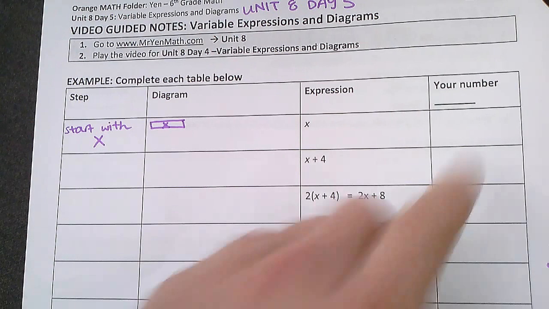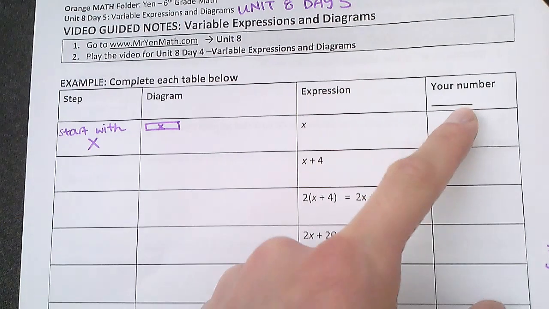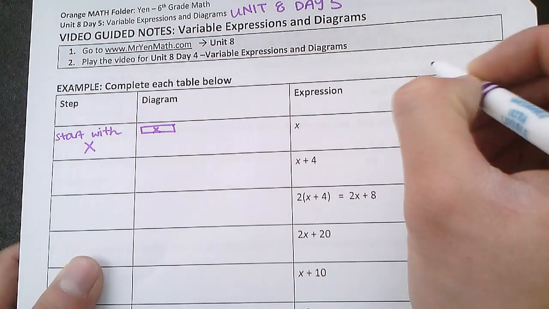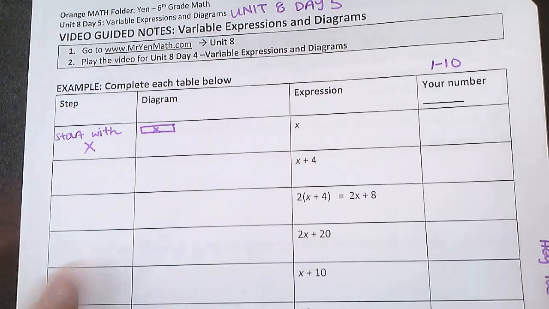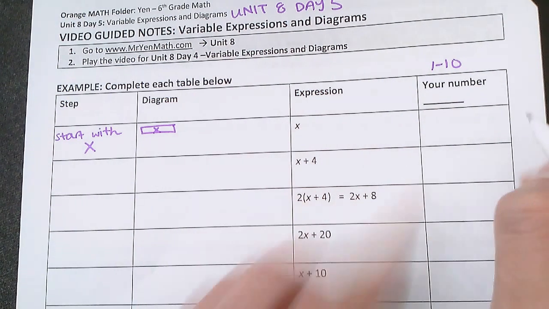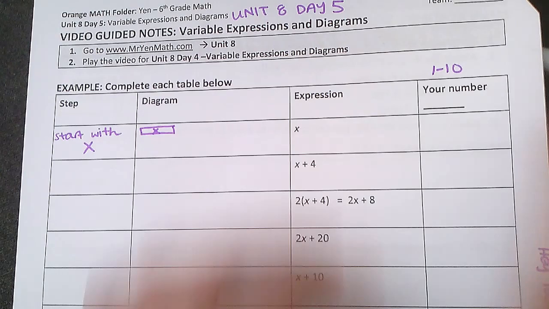And then what's a little bit different this time is I actually want you to think of a value. Go ahead and pick a number that's 1 through 10. Okay? So you're picking a number that's 1 through 10, and you're going to choose that number here. I am going to choose the number 3, all right?